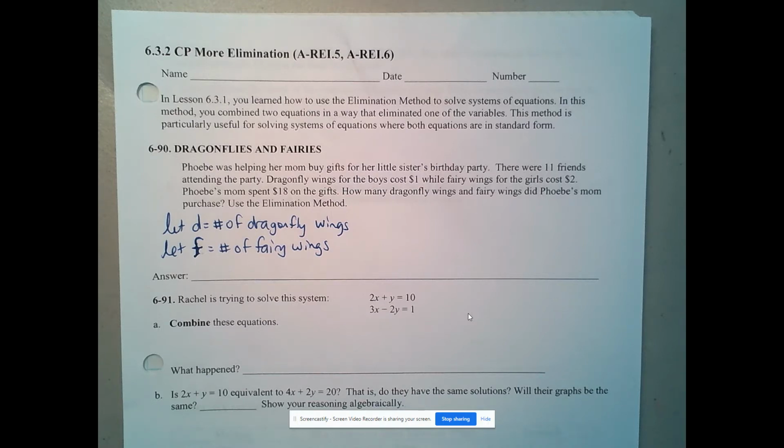Dragonflies and fairies. Phoebe was helping her mom buy gifts for her little sister's birthday party. There were 11 friends attending the party. Dragonfly wings for the boys cost $1, while fairy wings for the girls cost $2. And you know what? I really don't care if it has to do with boys or girls. It really doesn't matter. Phoebe's mom spent $18 on the gifts. How many dragonfly wings and fairy wings did Phoebe's mom purchase?